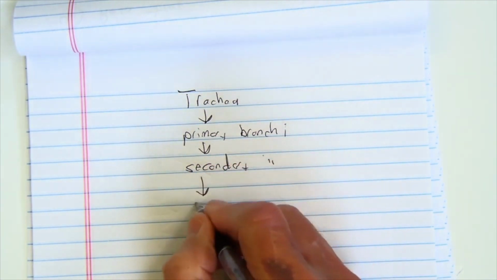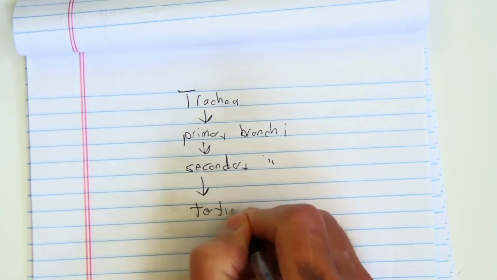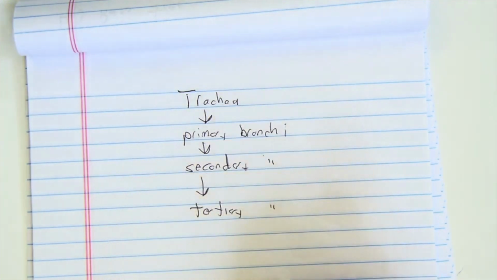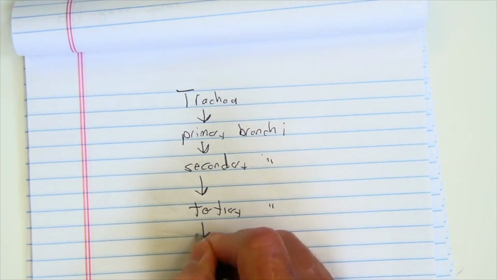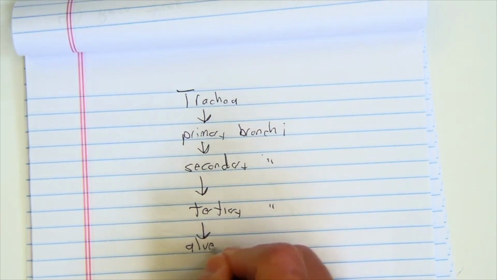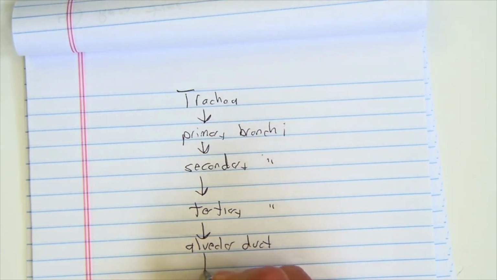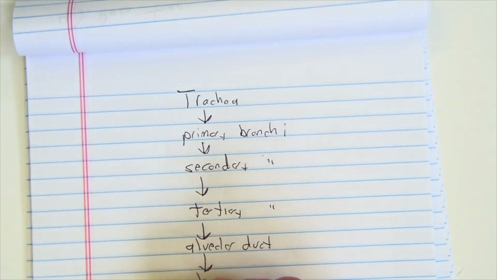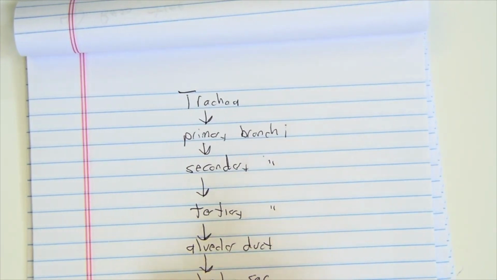Secondary bronchi to tertiary bronchi. Tertiary bronchi to an alveolar duct. Alveolar ducts go into an alveolar sac. An alveolar sac into an alveolus.